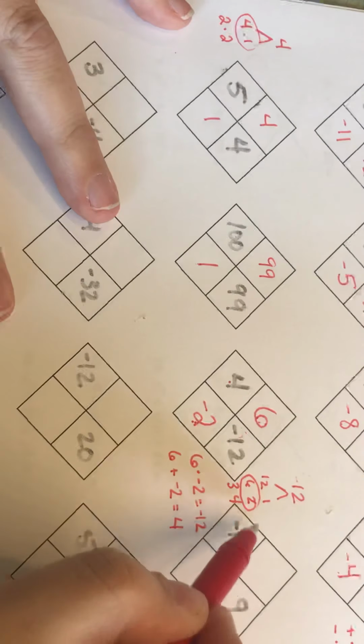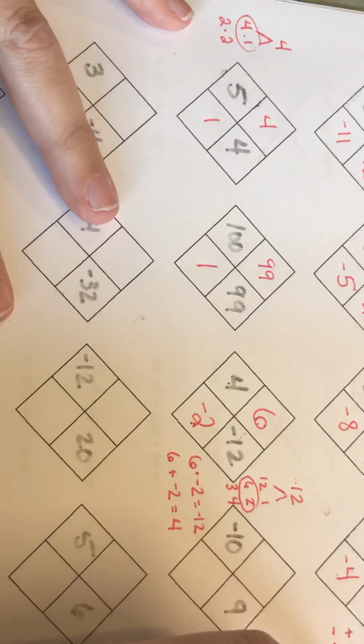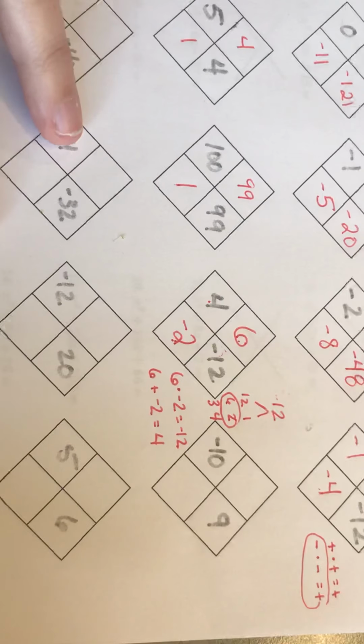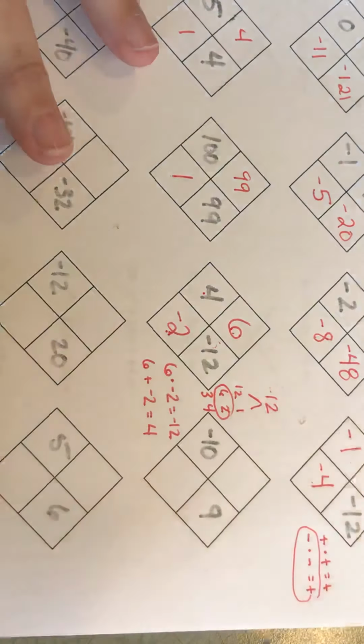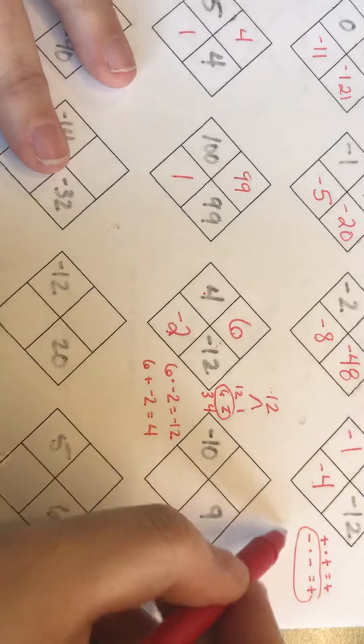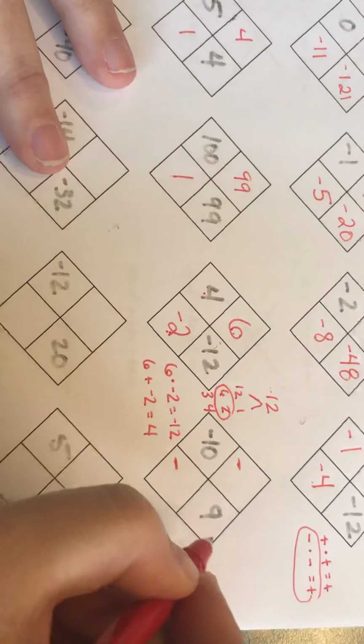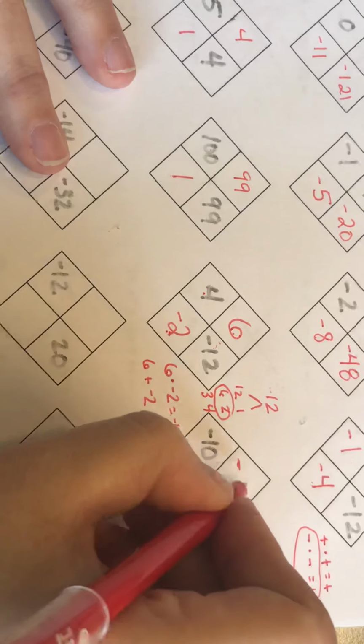In order for this number to be negative, we're going to have to go with this situation. Oh, I'm off the screen. So both of these numbers we know are going to be negative, and then we find the sum.